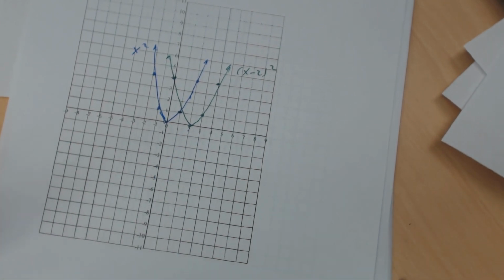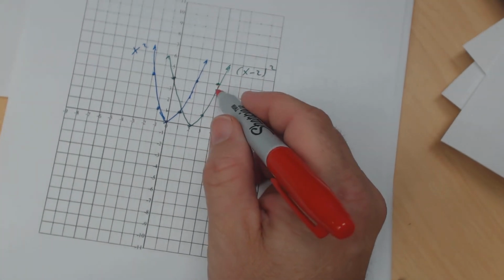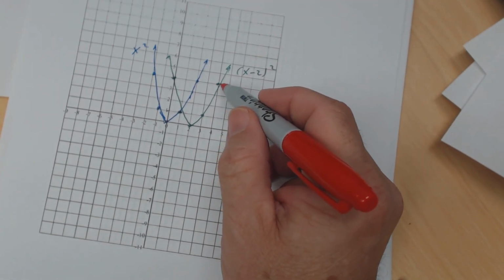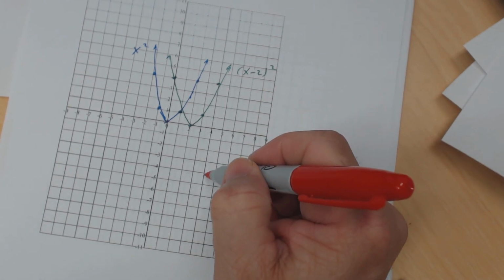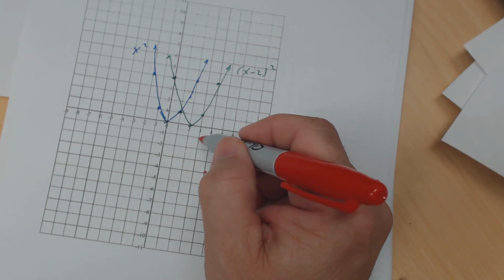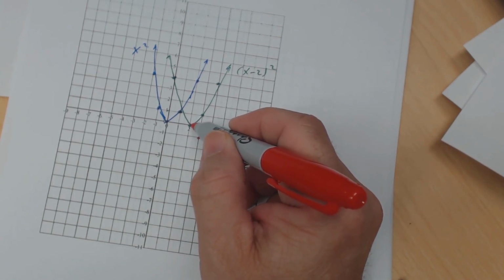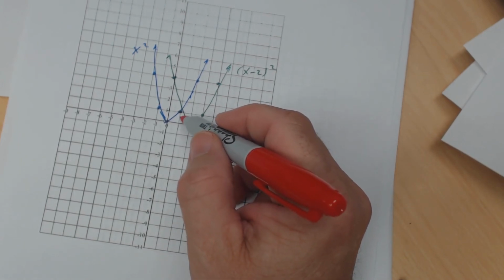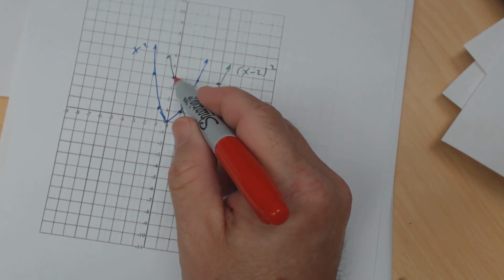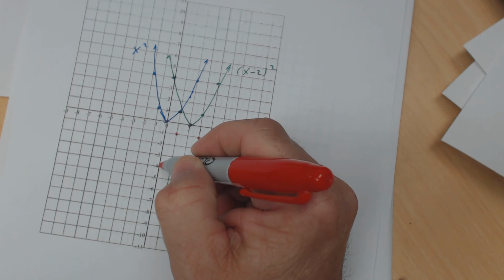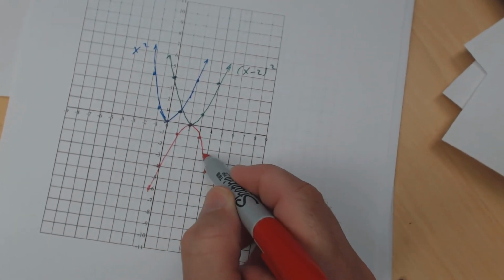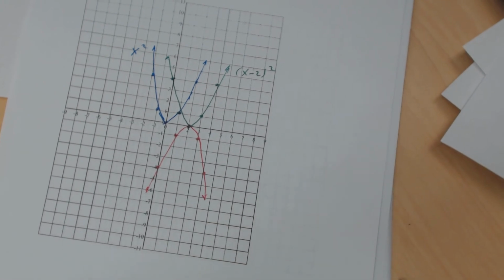Basically what you're doing is you're taking each of those points and reflecting it about the x-axis. So the y value, which is 4, becomes a negative 4. The y value here, which is a 1, becomes a negative 1. This y value, which is 0, stays 0. This y value, which is 1, becomes a negative 1. And this y value, which is 4, becomes a negative 4. And so this is what you get. There's your graph.